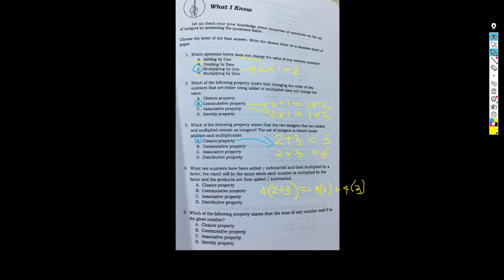It will give you the same answer, right? This is 5 times 4, that is 20. And then 4 times 2 is 8, plus 12, that is also 20. See? So this is what we call the distributive property.